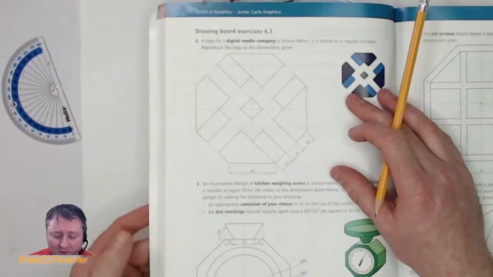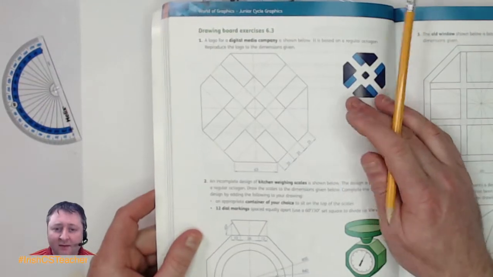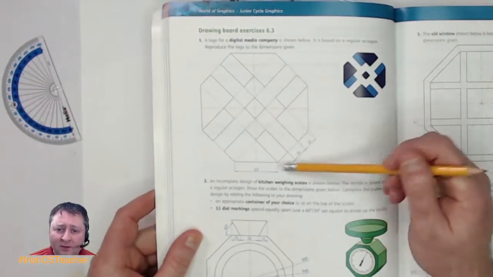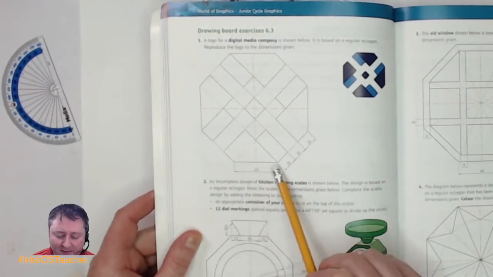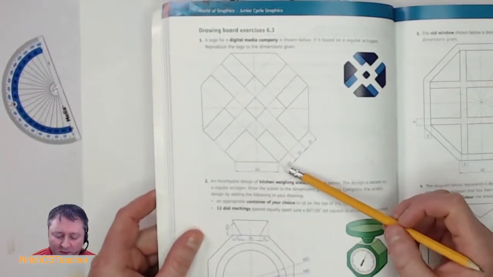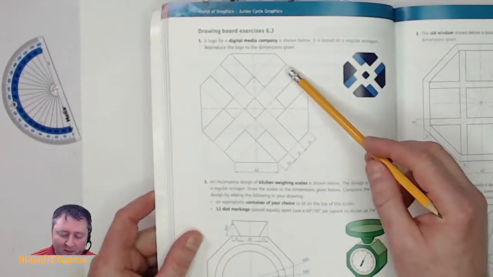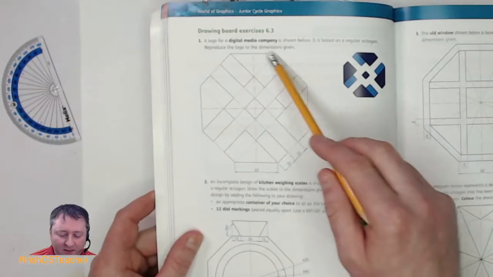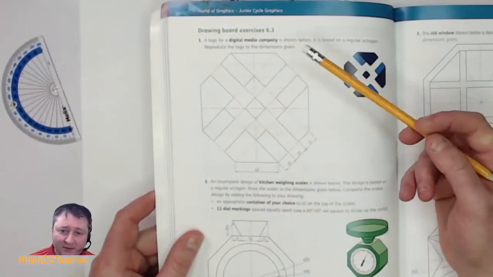A logo for a digital media company has been shown below. It's based on a regular octagon. Reproduce the logo to the dimensions given. So we're given this guy here, which has a base length of 63 millimeters. Our divisions are in 21s. It's made out of a regular octagon shape, so we're going to draw that first and then draw in our divisions in the center.